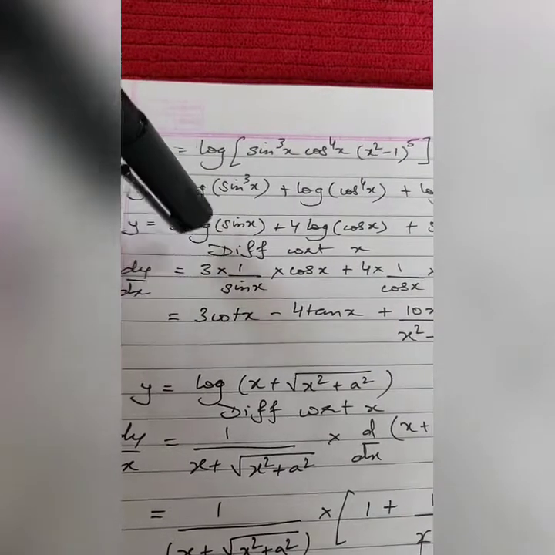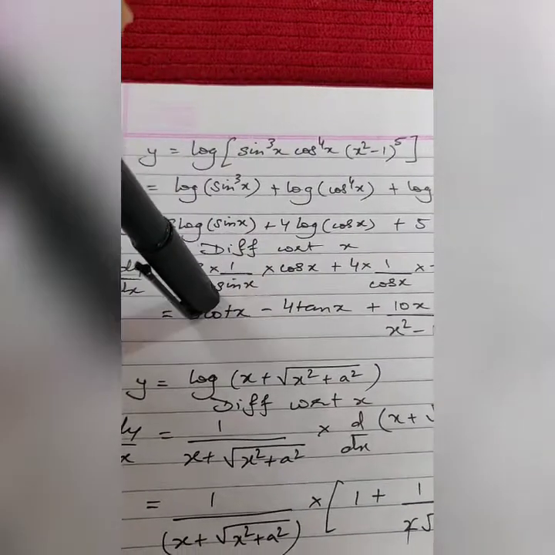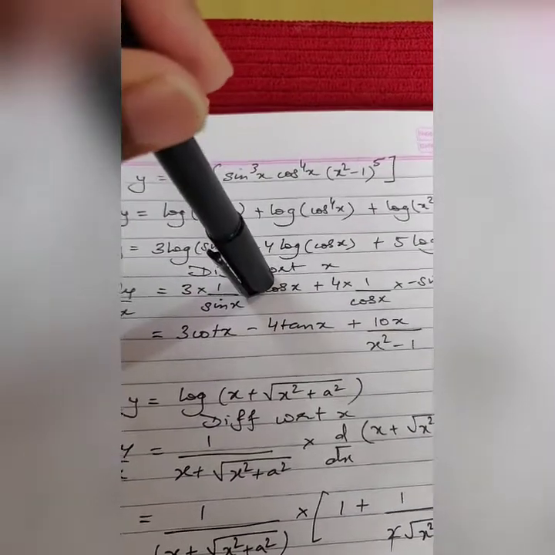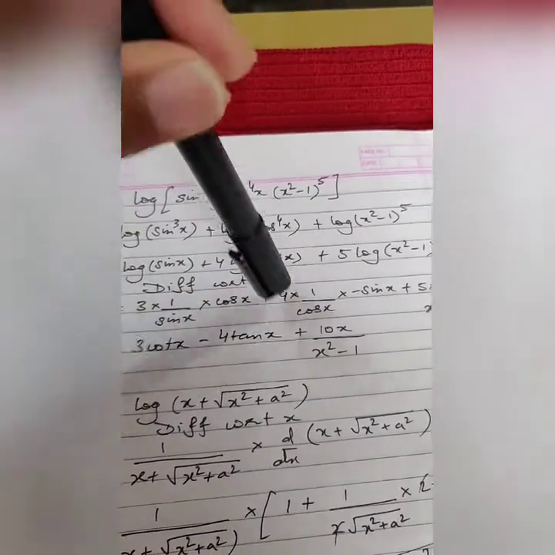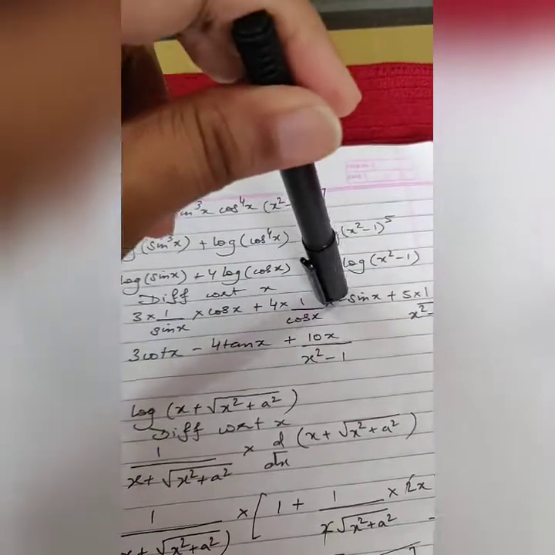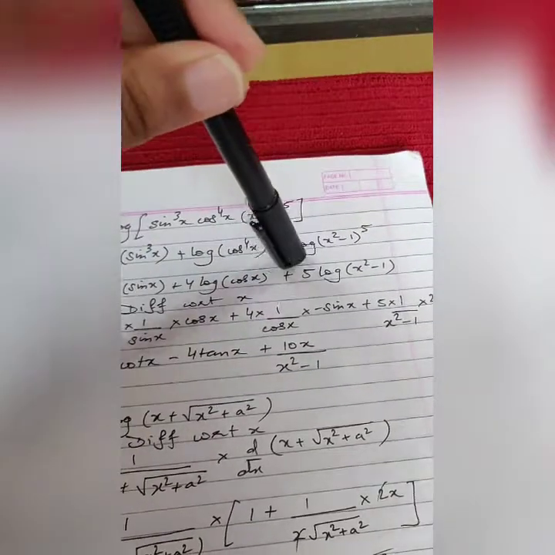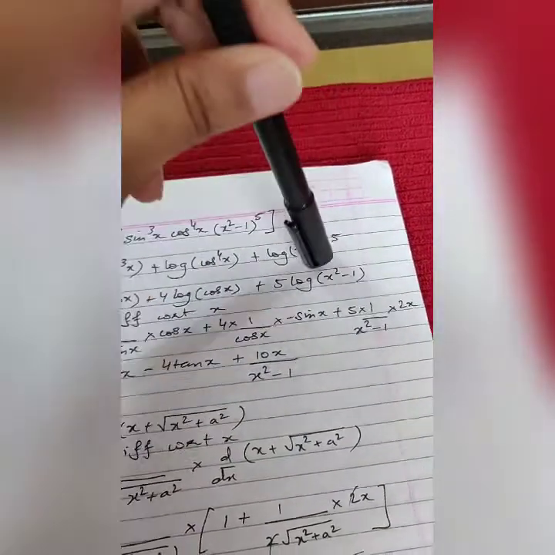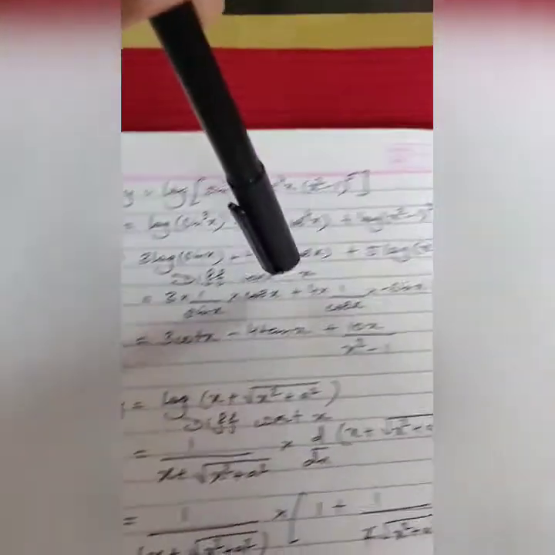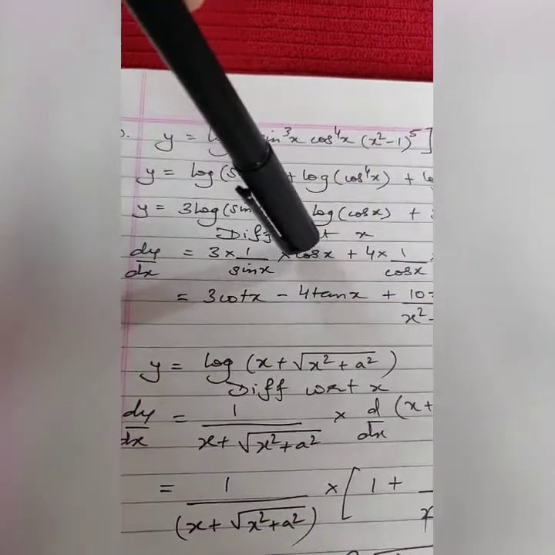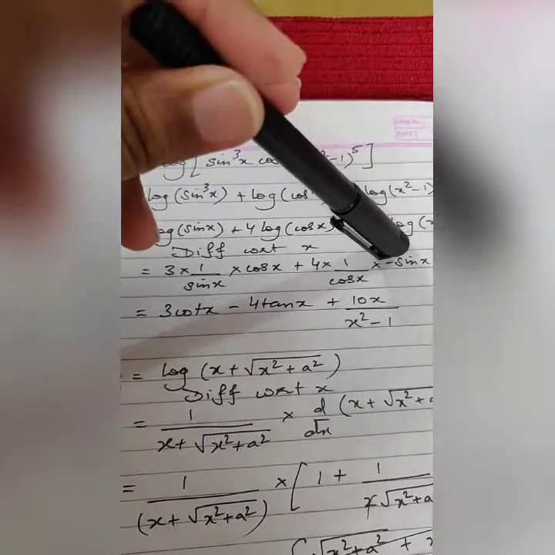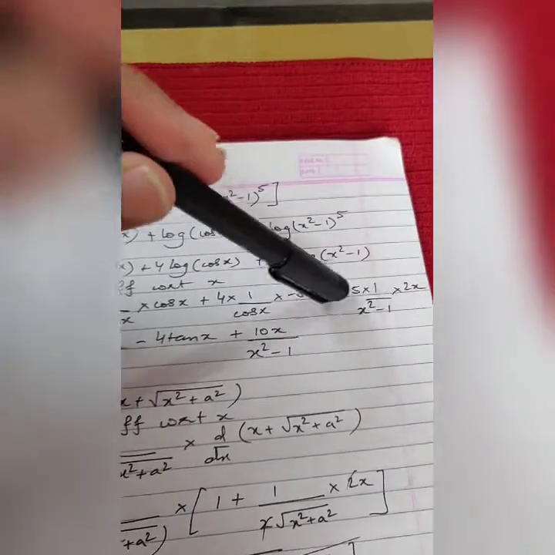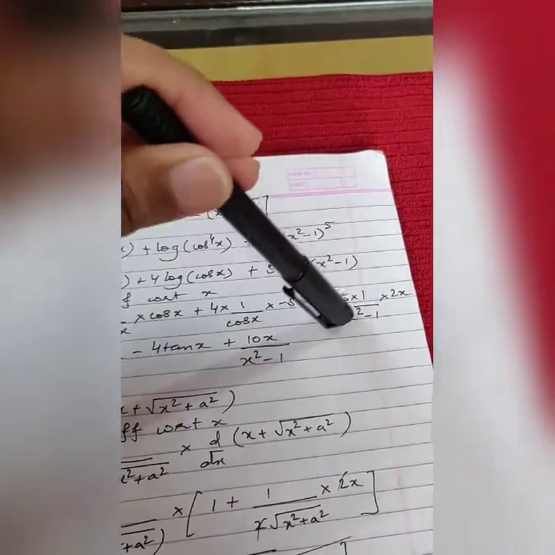You get 3 into log of sin x, the derivative was 1 upon sin x, but into the derivative of what is inside, so derivative of sin x, that's cos x, plus 4 into 1 upon cos x into derivative of cos x, which is minus sin x, plus 5 into derivative of log of (x square minus 1), which is 1 upon (x square minus 1) into derivative of (x square minus 1), which is 2x. So what do we get? We get 3 into cos upon sin is cot x. We bring this minus sign back. Minus 4 into sin upon cos is tan x. This is 5 into 2x, which is 10x upon (x square minus 1).